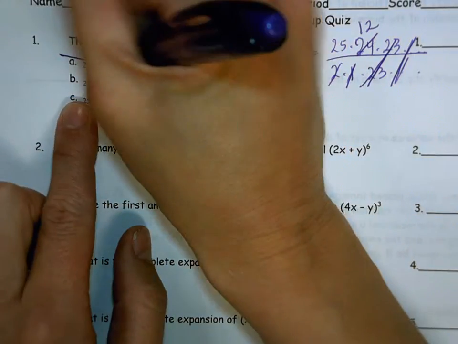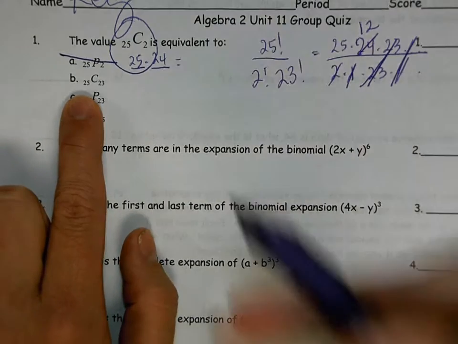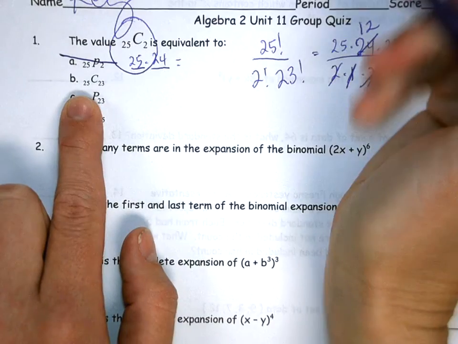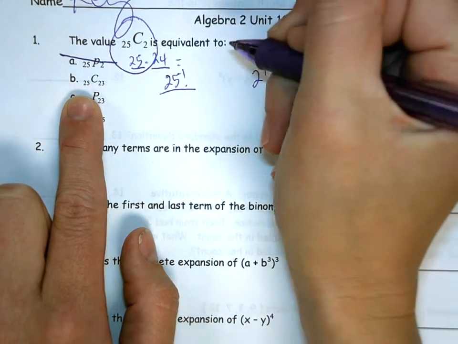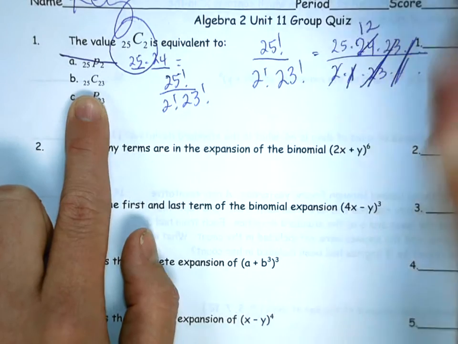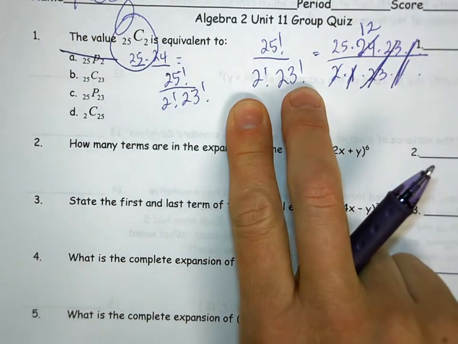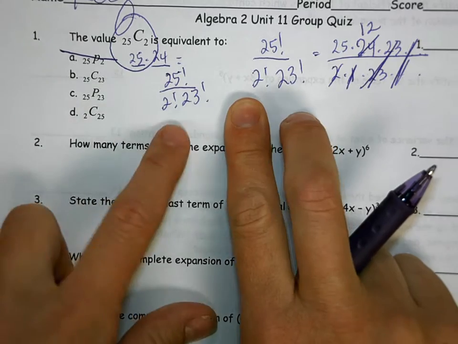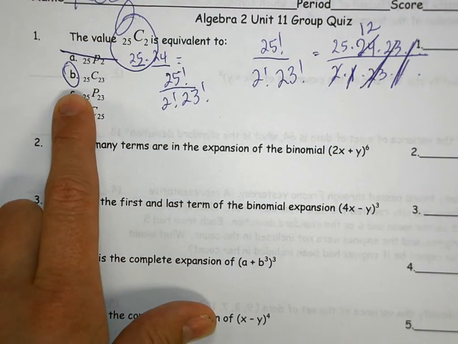No. Okay, that's done. When you go to B, 25 choose 23, how would I write this one out to find the answer? 25 factorial, 2 factorial, and 23 factorial. Now, I wrote these exactly the same way, but if you had flipped around the 23 and the 2, would it matter? No. So this one, without even doing any work, we know that B is actually the same.